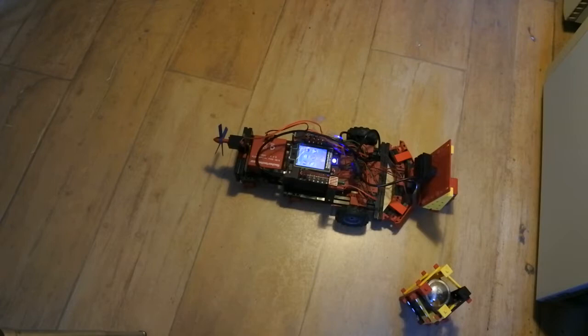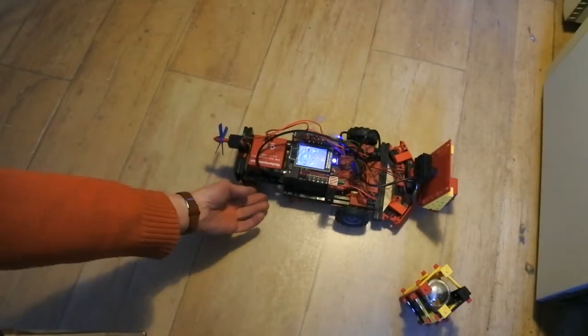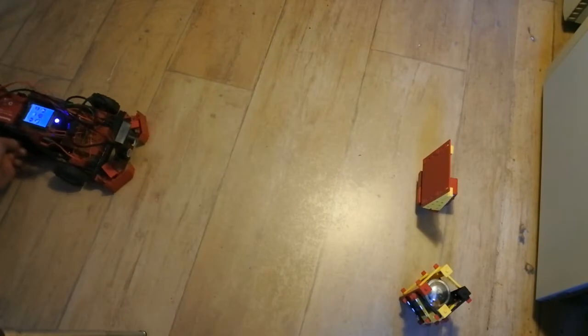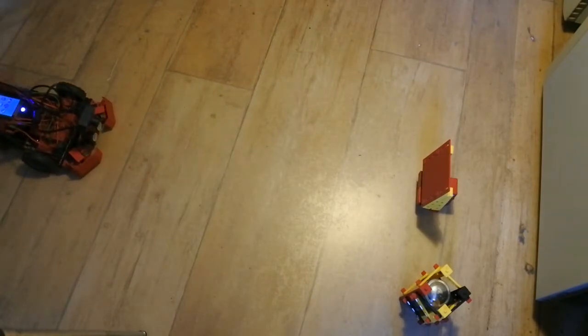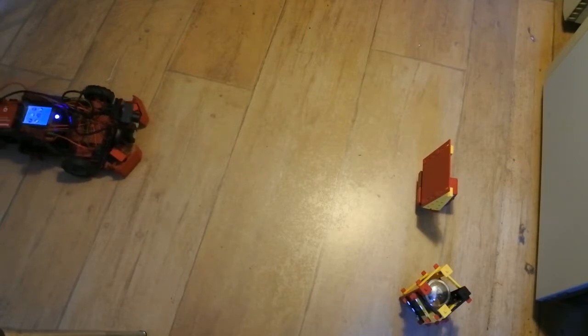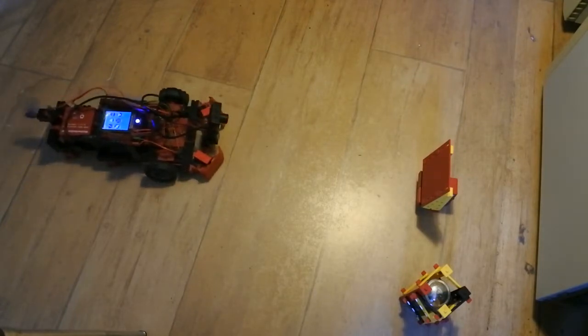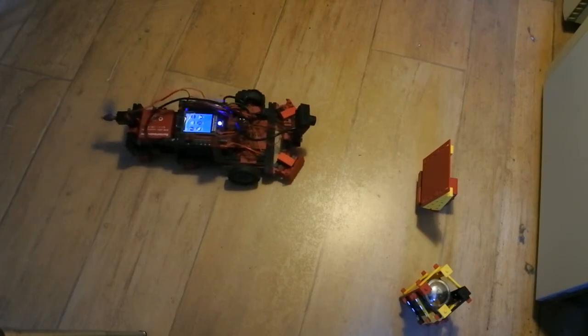Alright, final attempt. Does it keep behaving like this? Let's see. Taking an image. And now it will miss with the sonar, I think.